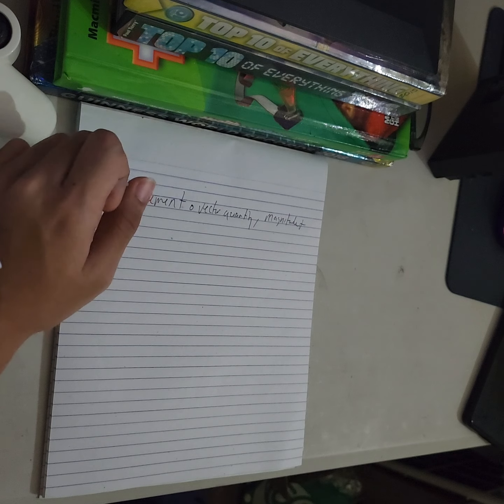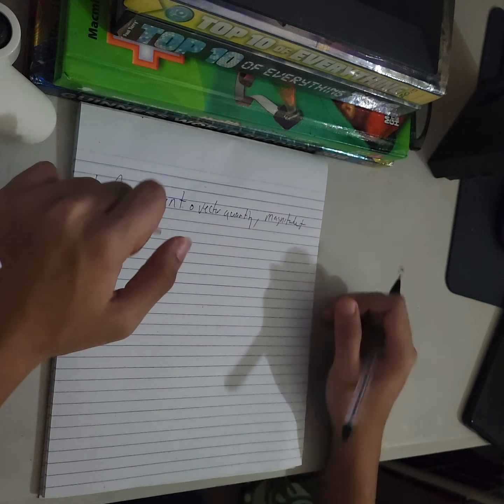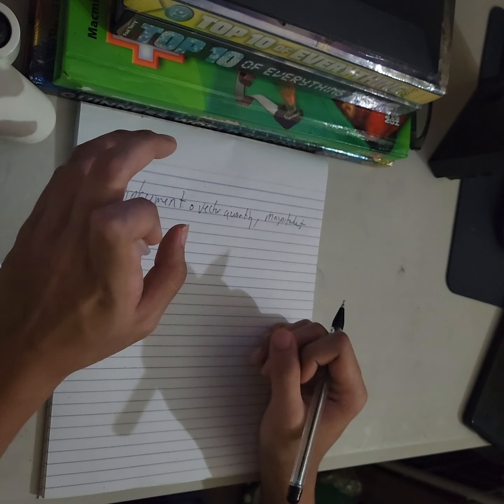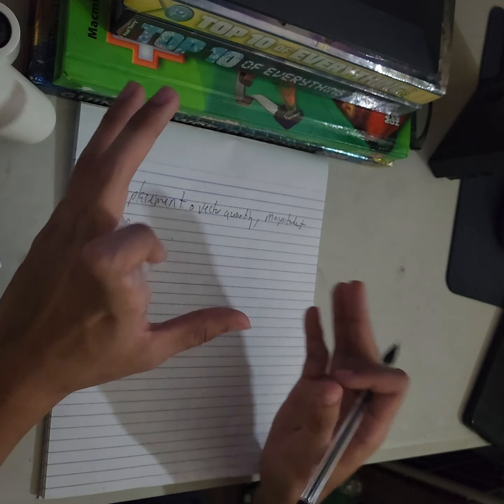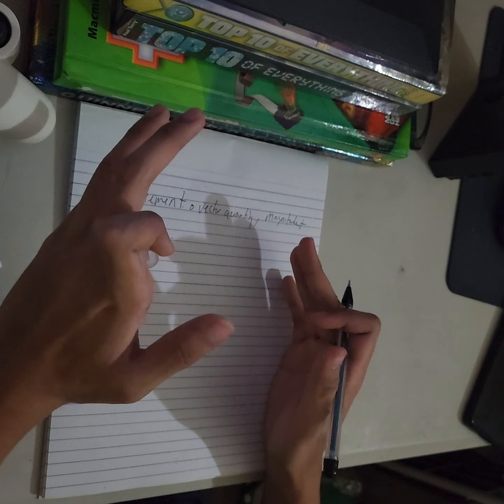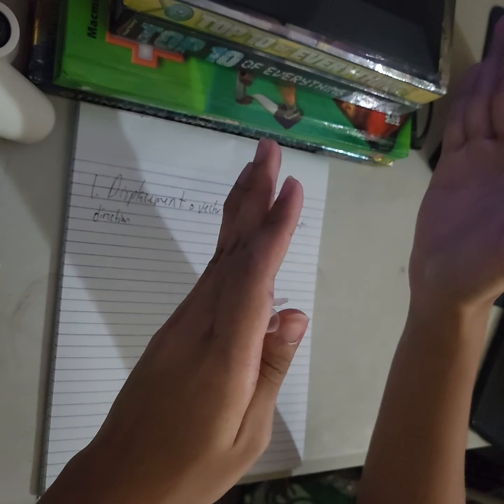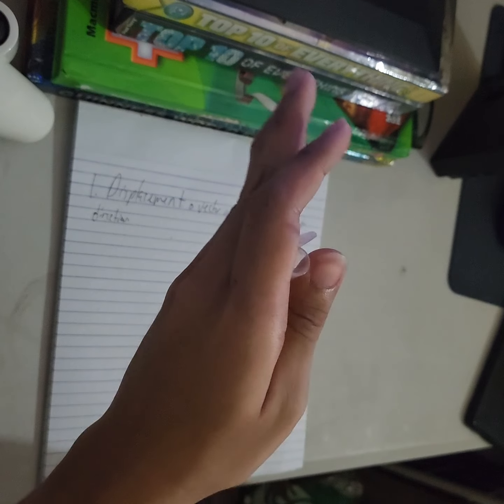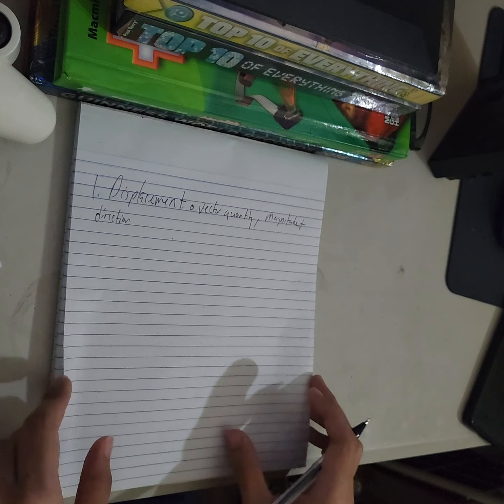So what displacement simply means is that it is a measure of the direction in which an object changes position. If the object changes in position in a particular direction, you'd consider that as displacement. You could measure it, which is why it's called a vector quantity, and it has both magnitude and direction.